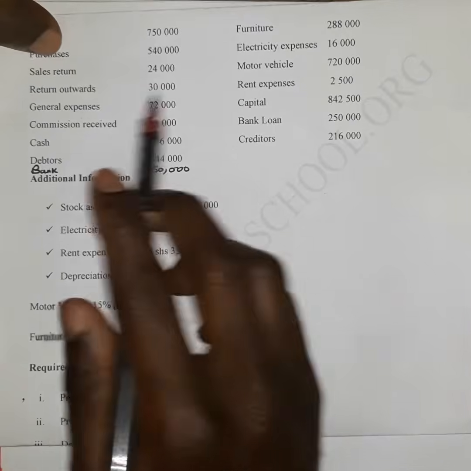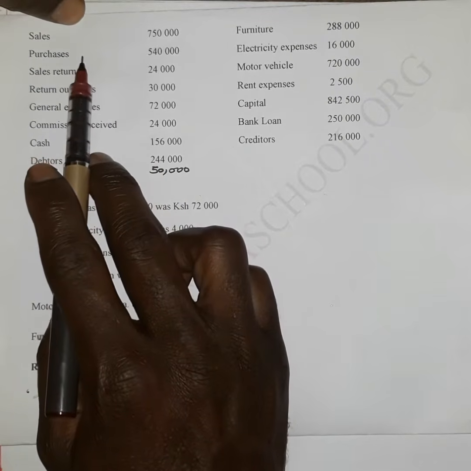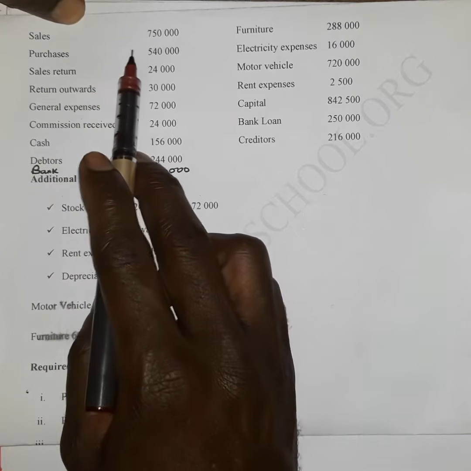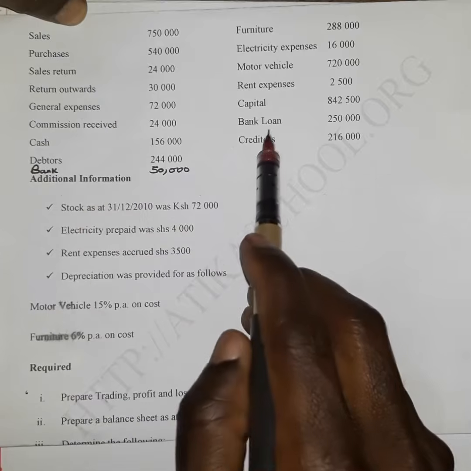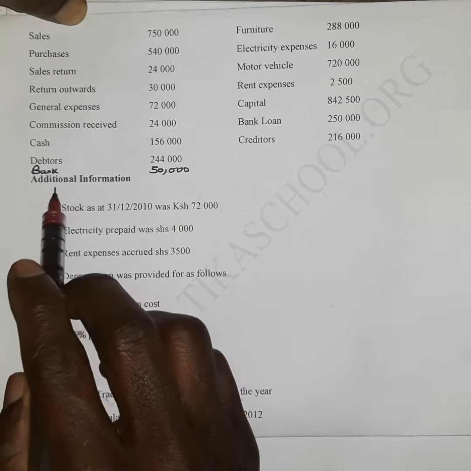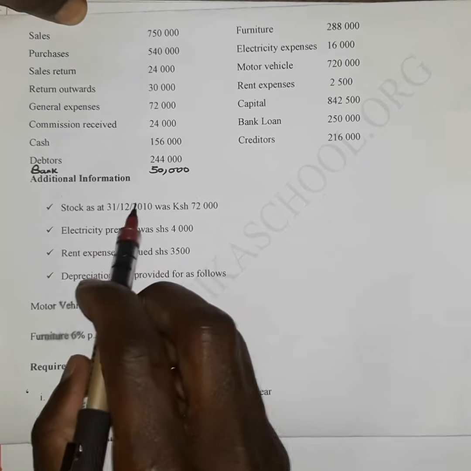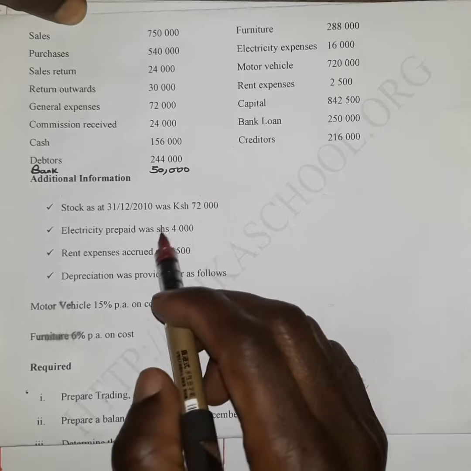Now, we have some pieces of information which are an extract of accounts relating to a particular business. We have sales all the way to creditors. And of course, we are also given additional information which makes up the adjustments that are supposed to be made.